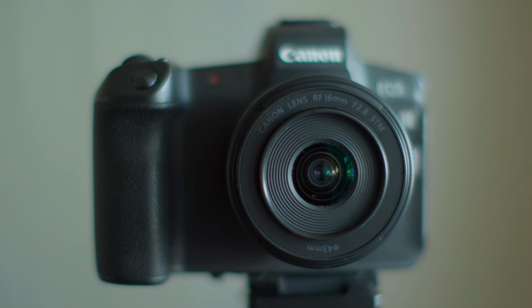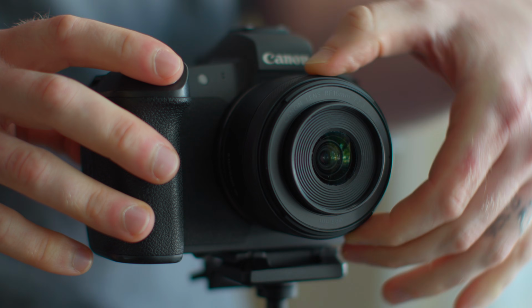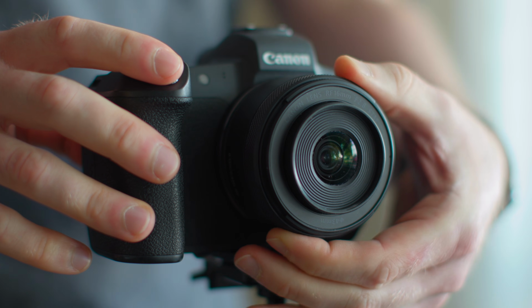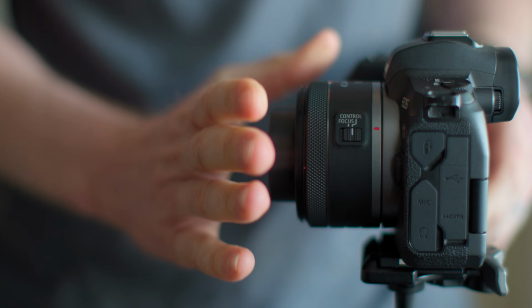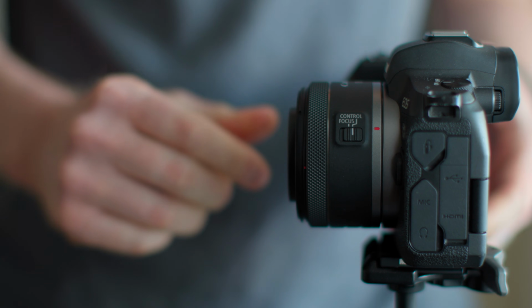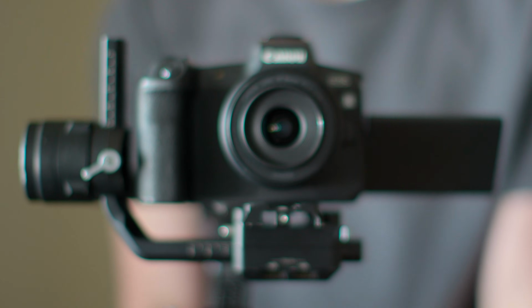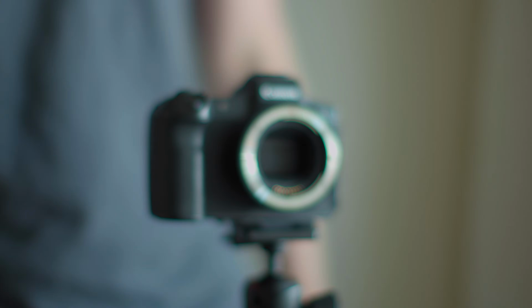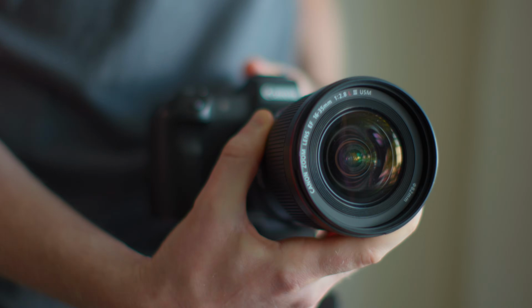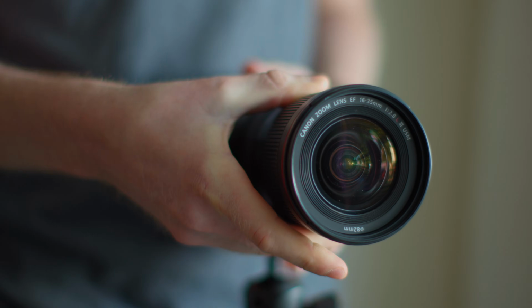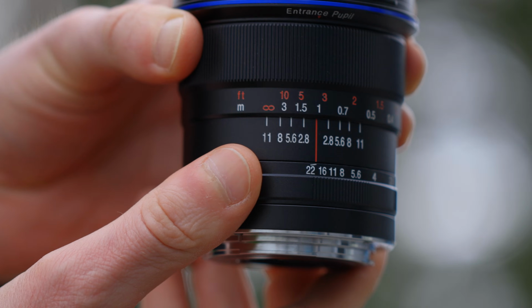So the RF lens, definitely the worst build quality out of the three. It's basically like a plasticky material, super lightweight, probably not super durable, but if you're shooting in controlled environments and you're careful, it's gonna be fine. The 16 to 35, obviously super well built, weather sealed, all that good professional stuff. The LAOWA lens, I think it's made all the way out of metal, so obviously that's really heavy duty.